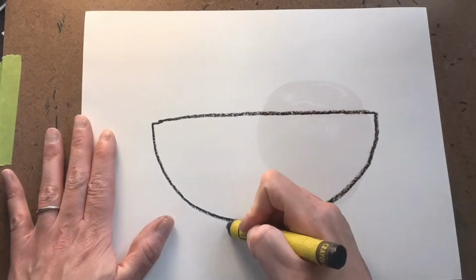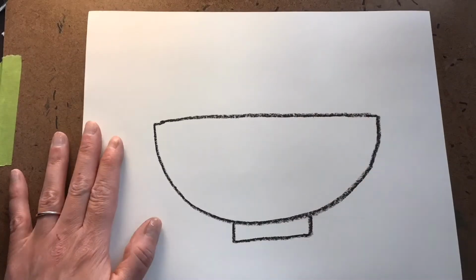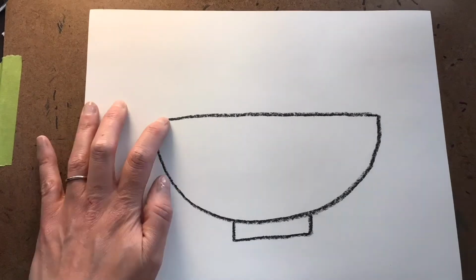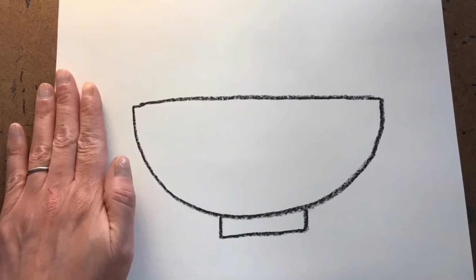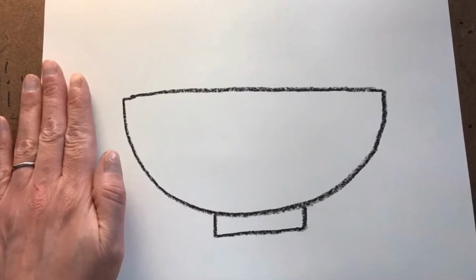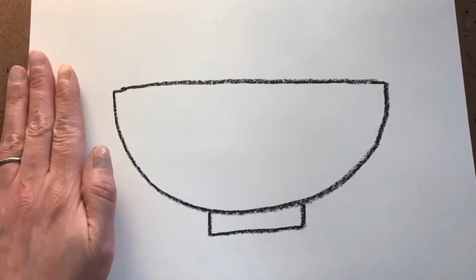We're going to start with the horizontal line through the middle of our paper and a curved line to make a bowl. And then put a small rectangle at the bottom of the bowl to make it look like the base. Make sure to make your bowl nice and big so you can fit lots of apples inside.